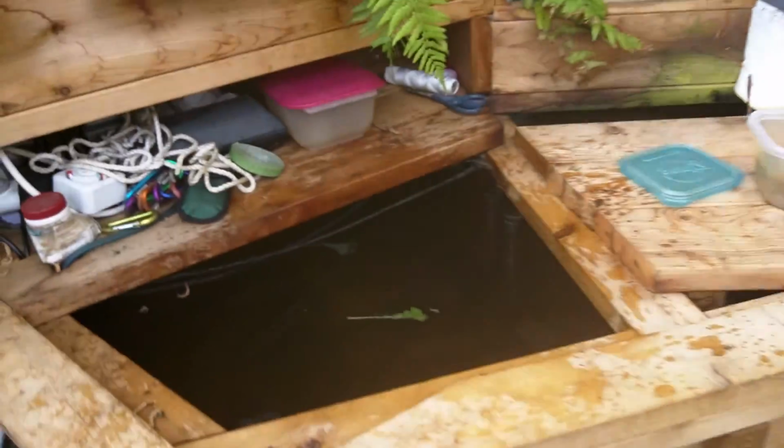How many gallons in here? Right now the water level is probably about 200 gallons, so it's not super huge. About how many fish can you get in there? I've got 160 in there right now, approximately. So, fair amount. So 2 gallons per fish? Well, here's the thing.